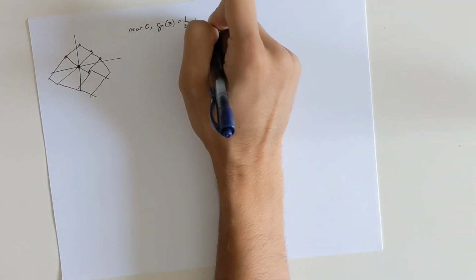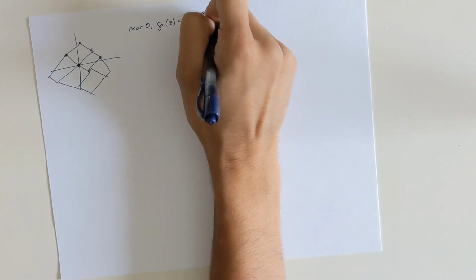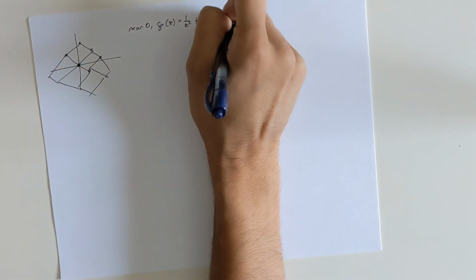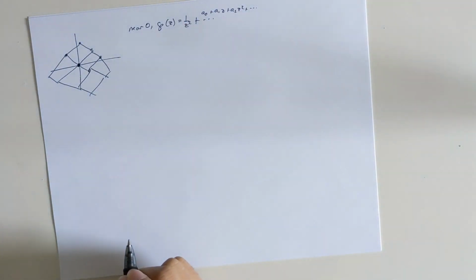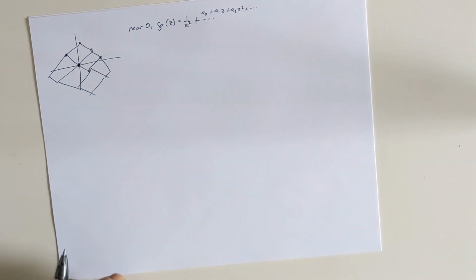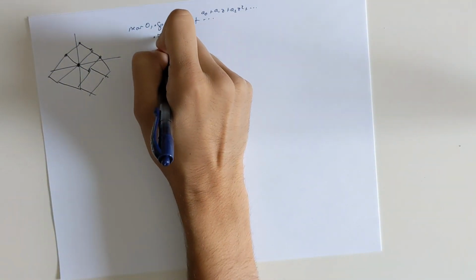And notice that there won't be a 1 over z term, so really this will look like some a0 plus a1 z plus a2 z squared, and so on and so forth. There won't be any negative terms more than that, or at least we're trying to find a function which doesn't have any negative terms. And we also want it to be doubly periodic.